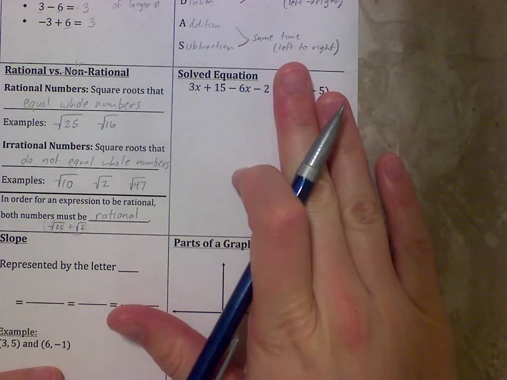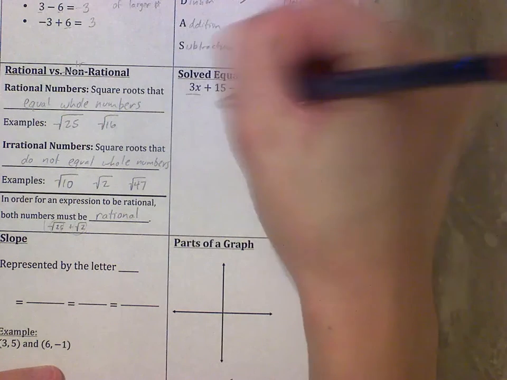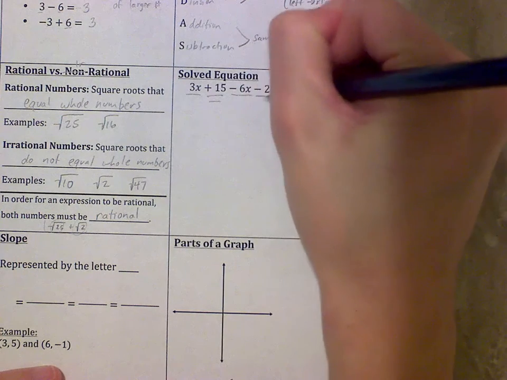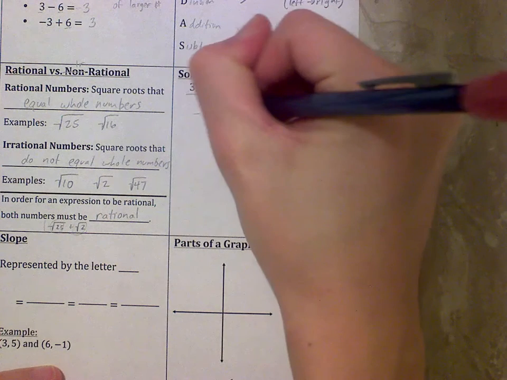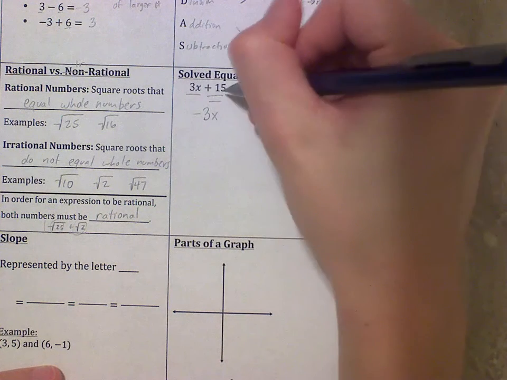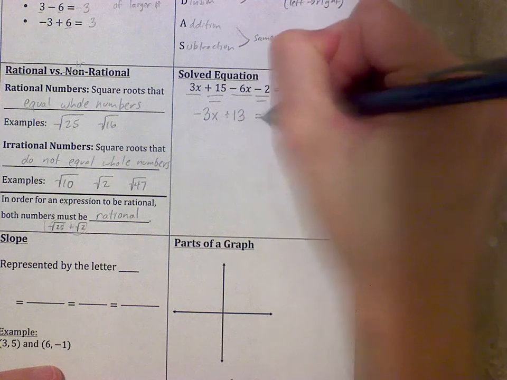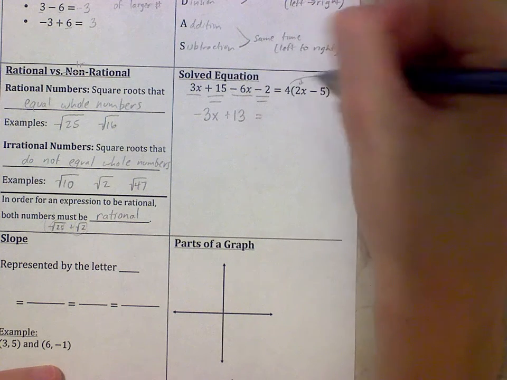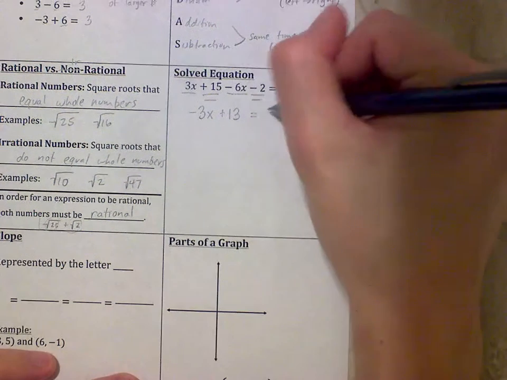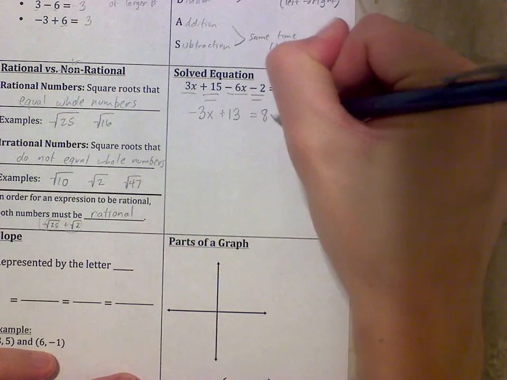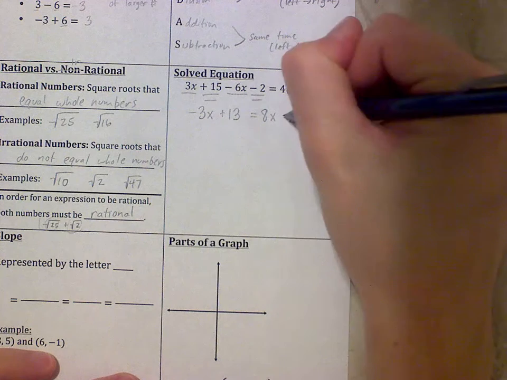So on the left side, I notice there are like terms. So 3 and negative 6 are like terms. 15 and negative 2 are like terms. So 3 minus 6 is negative 3x. 15 minus 2 is positive 13. On this side, I'm going to use the distributive property to get rid of this parentheses. 4 times 2x is 8x, and 4 times 5 is 20, and it's 4 times negative 5, so it's negative 20.